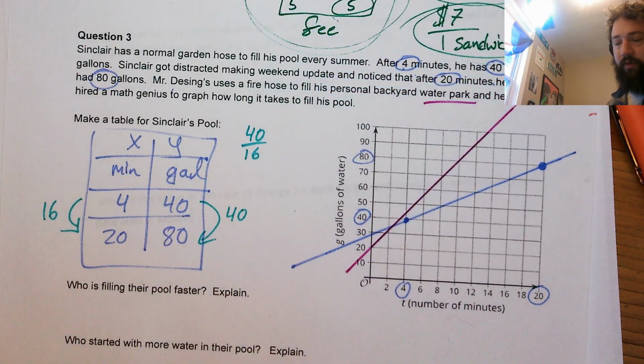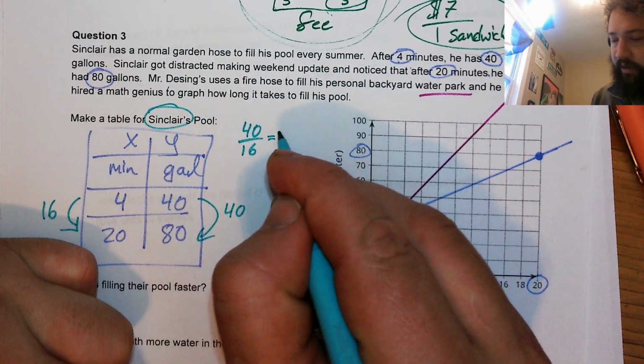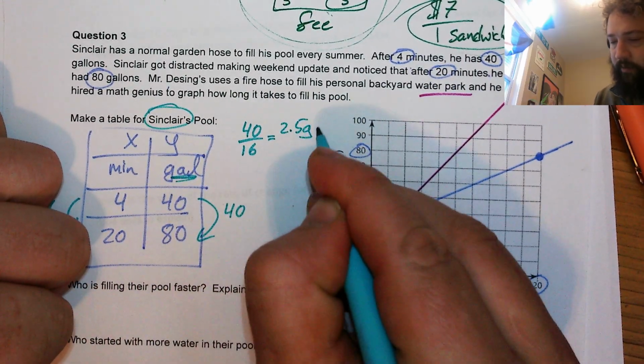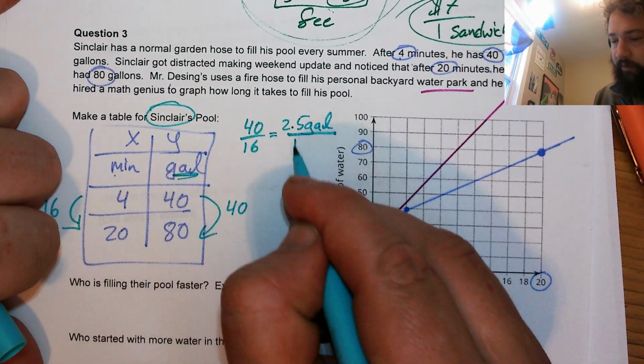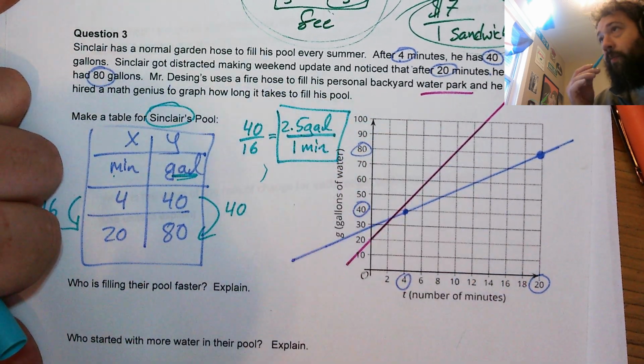All right, we have 2.5. So Sinclair is filling at 2.5. What is that? That's gallons per minute.